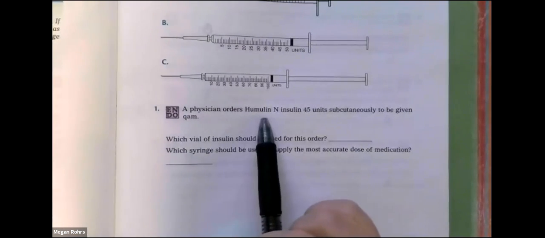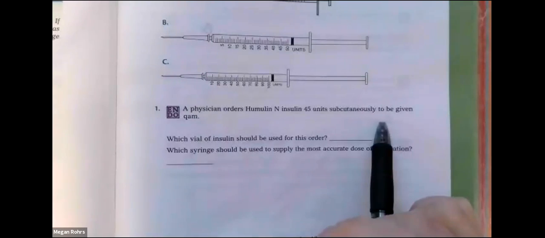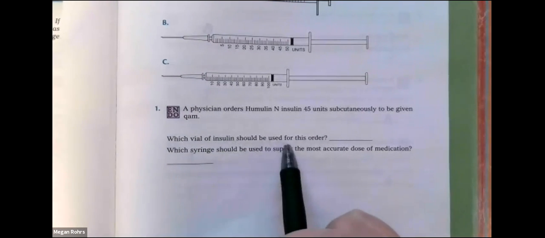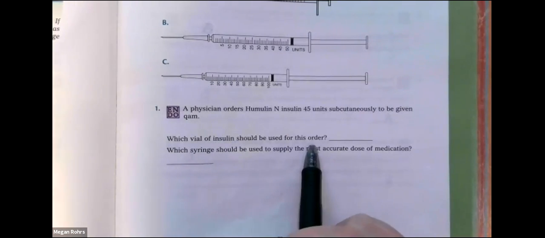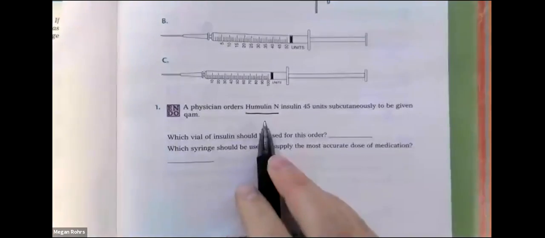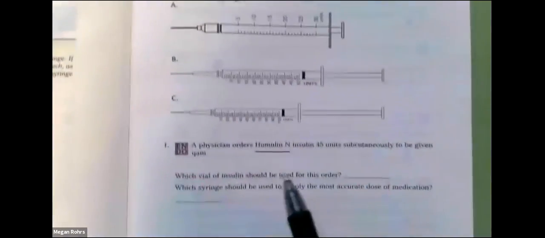A physician orders Humulin N insulin, 45 units subcutaneously to be given every morning. It asks which vial of insulin should be used for this order. Well, we can see that the drug that's being ordered is Humulin N. So we just want to look at these labels. Well, that's Humalog, that's Humulin R. So Humulin N is what we need. So the vial that we need would be vial C.